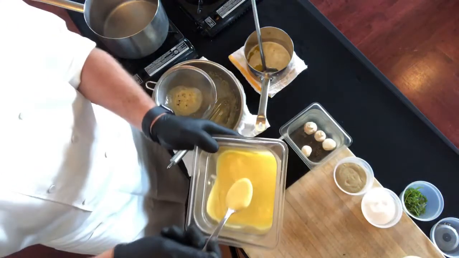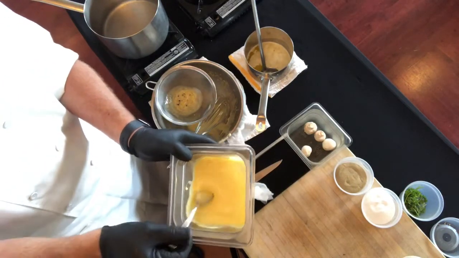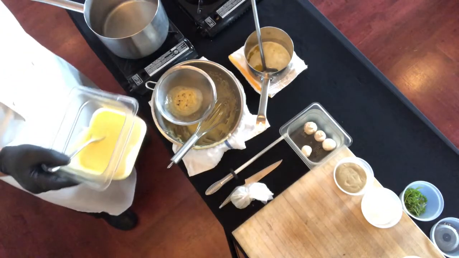So that's a Hollandaise, and you could put that on eggs Benedict, you could put it on steaks, you could put it on seafood, but that's all it is. It's just the egg yolks. I say that's all it is, but.